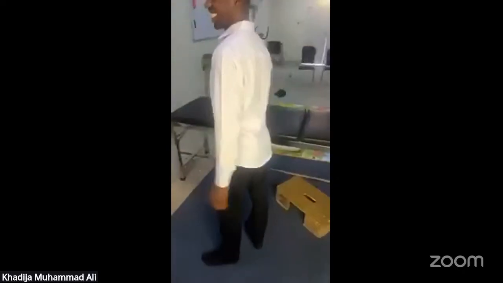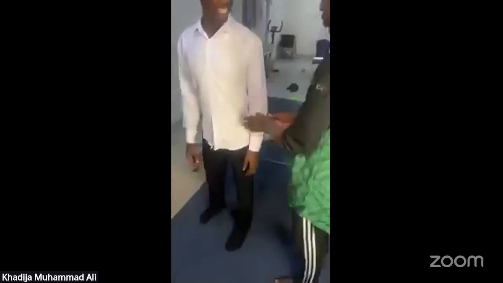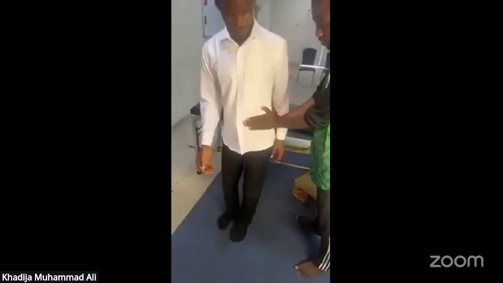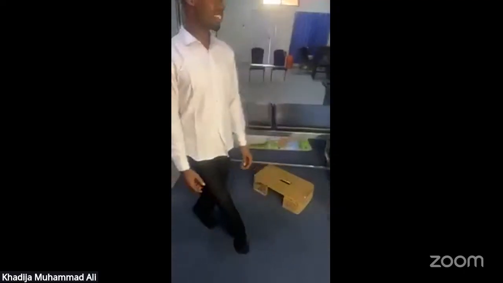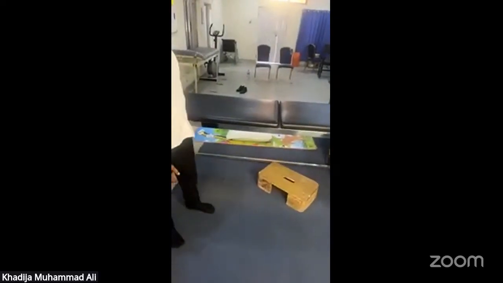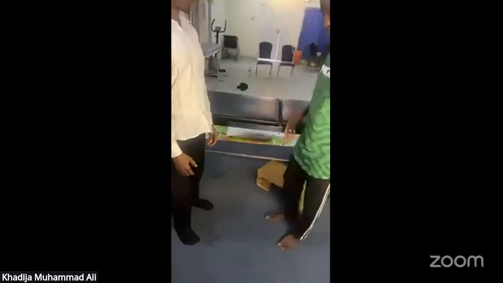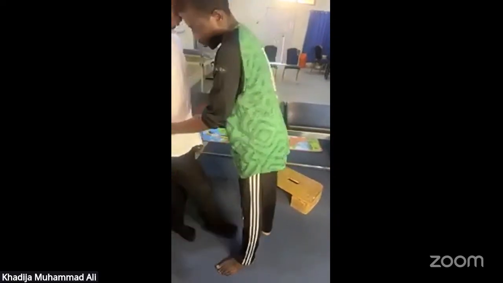Walking sideways also, you give resistance. So move sideways. Also give approximation while you are placing your foot on the floor. Then you also step sideways, so step your legs towards this.